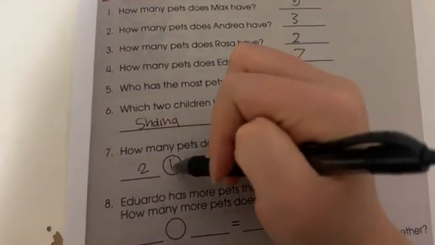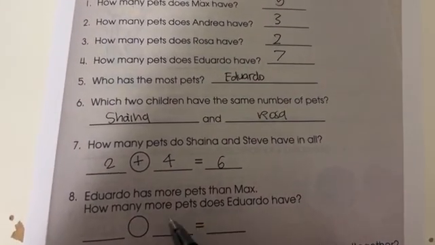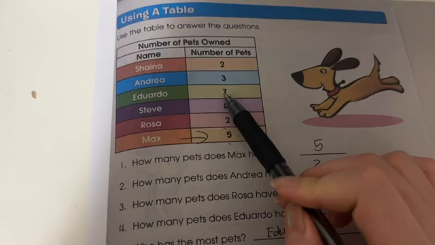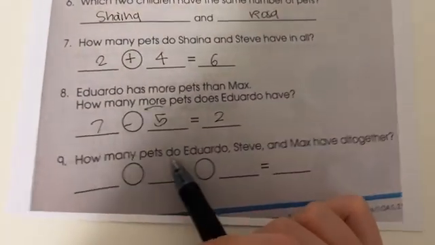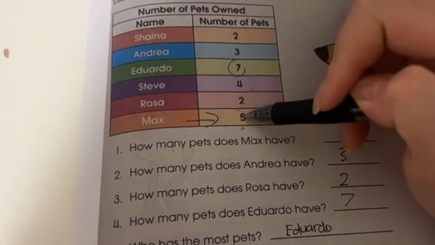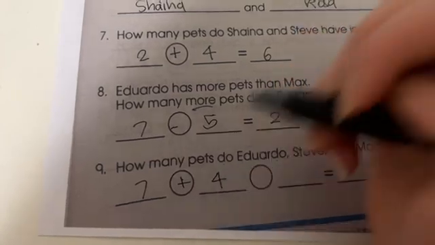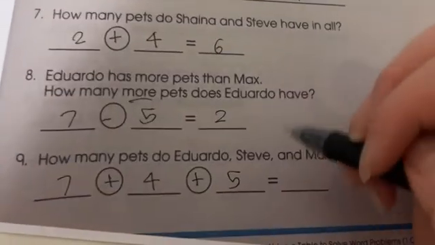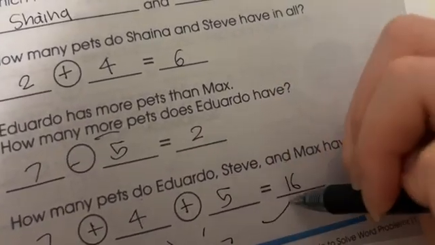How many pets do Shayna and Steve have in all? Shayna, Steve, 2 plus 4 equals 6. Eudoro has more pets than Max. How many more pets does Eudoro have? Eudoro has 7, Max has 5, so we subtract because they're asking for how many more. 7 minus 5 equals 2. How many pets do Eudoro, Steve, and Max have altogether? Eudoro, Max, Steve. So 7 plus 4 and another plus 5, which equals 16, because this would be 9, and then 9 plus 7 equals 16.